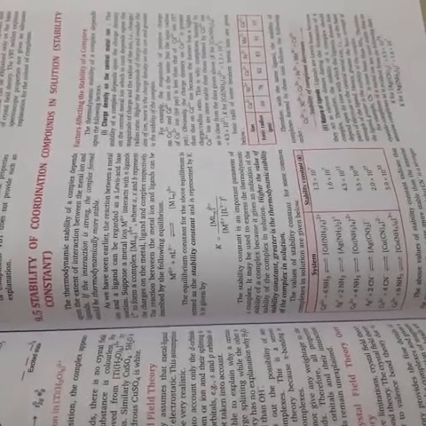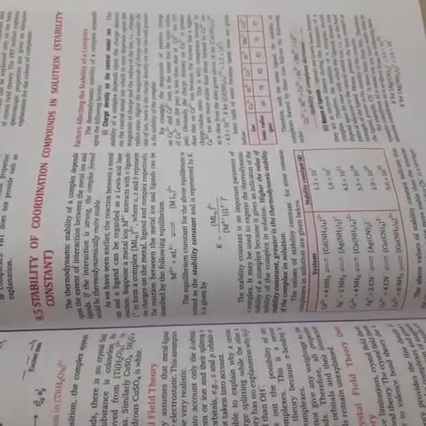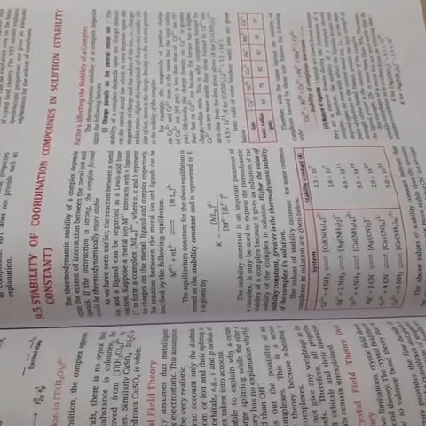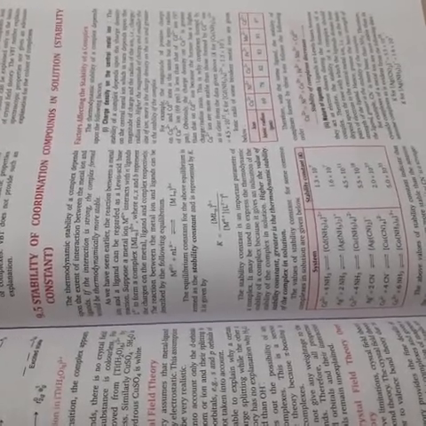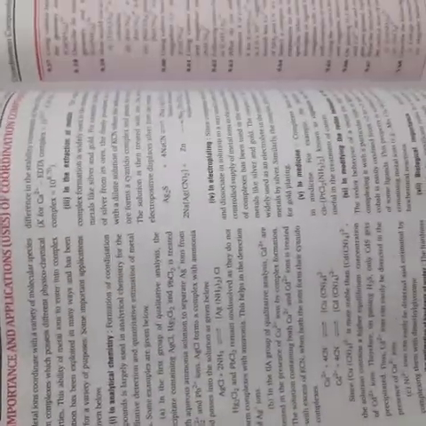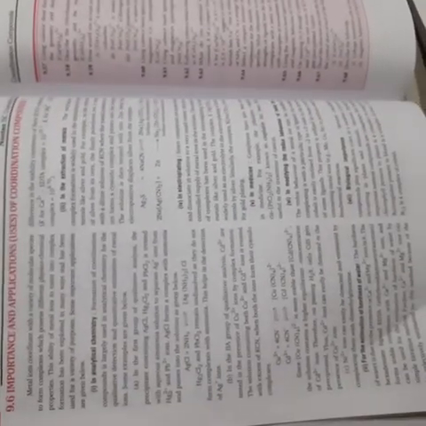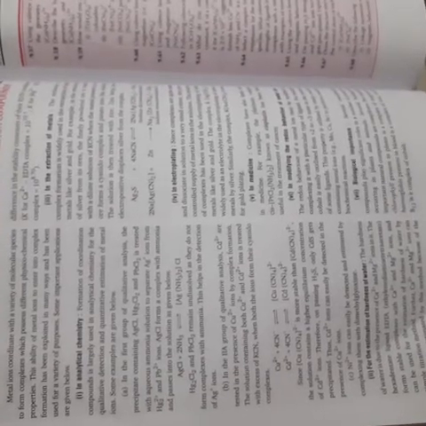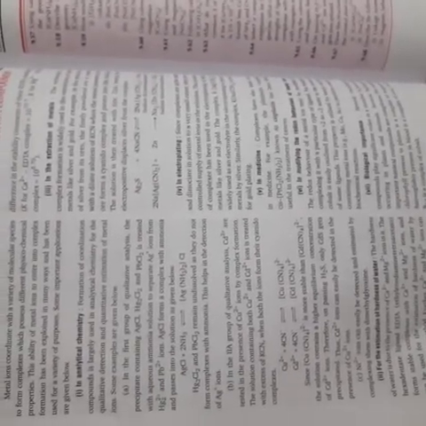Effect of multidentate cyclic ligands. If the ligands are multidentate and cyclic without any steric effect, the stability of the complex gets increased. Now the significance of the coordination compound. Due to their complex structure, coordination compounds hold very important significance in the natural as well as man-made realms.